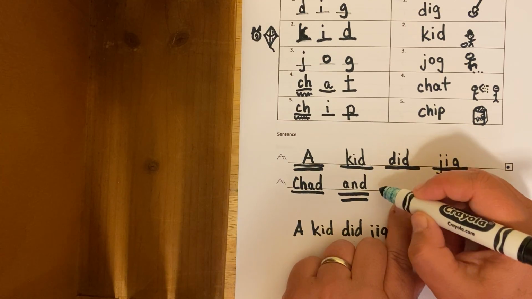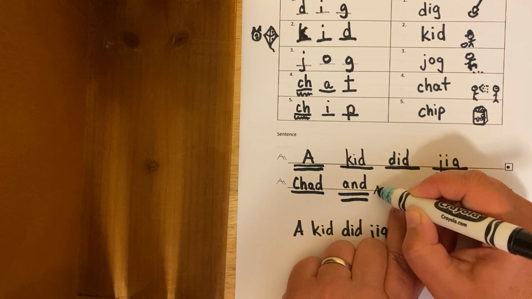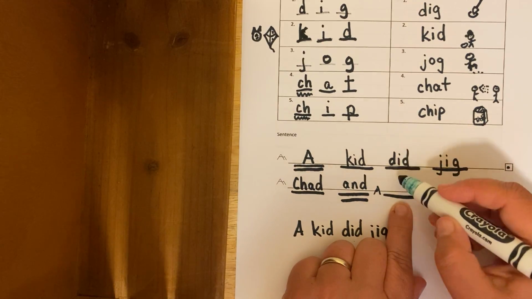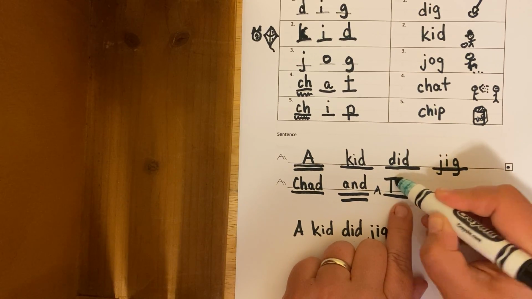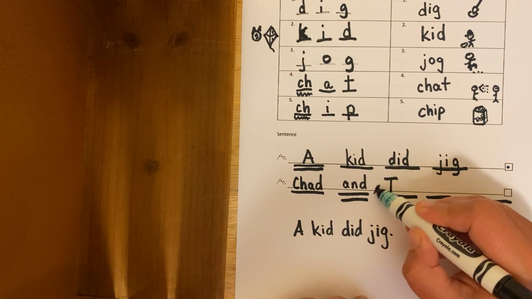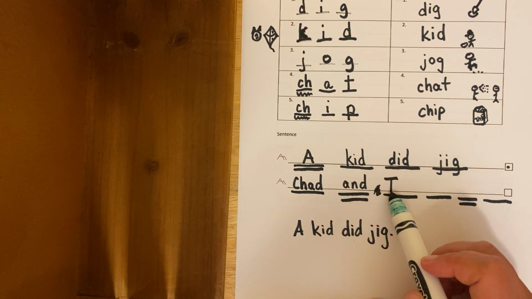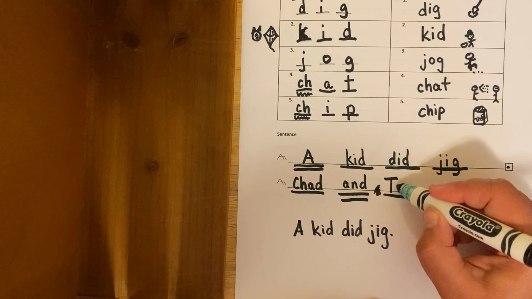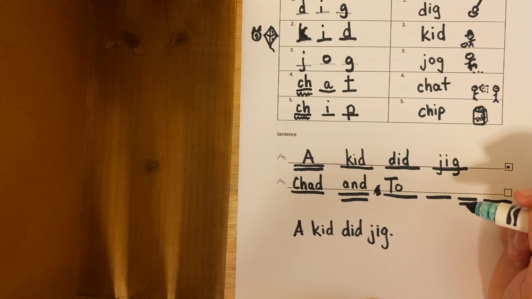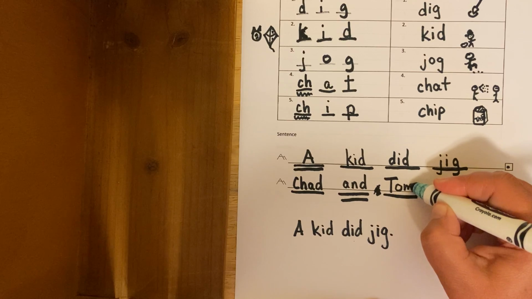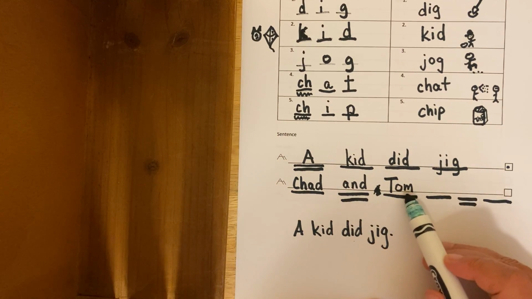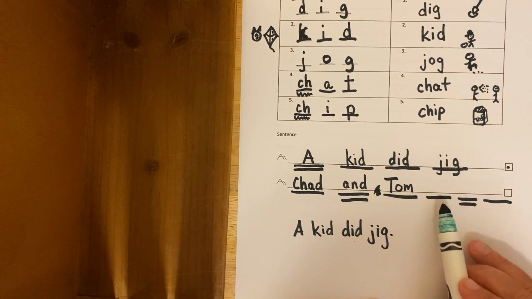So if we had a little mountain here, that might help remind us. Needs a capital T. Tom's the name of a person. I'm going to scribble that out, but that might help. Chad and Tom. T. O says ah. M says m. Chad and Tom had a chat.